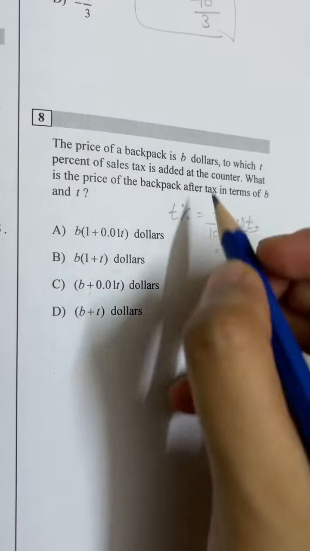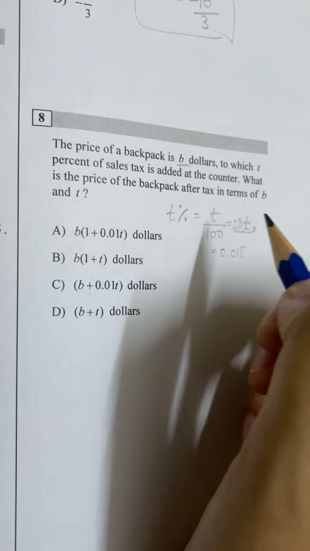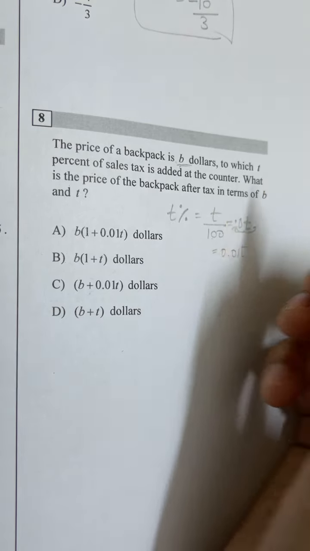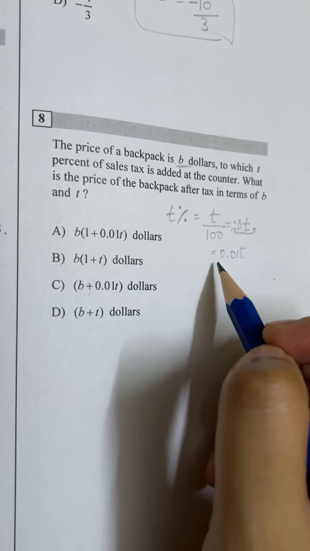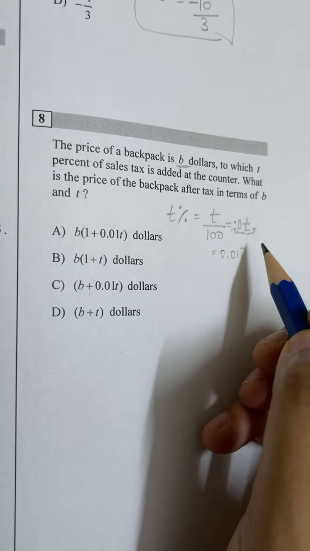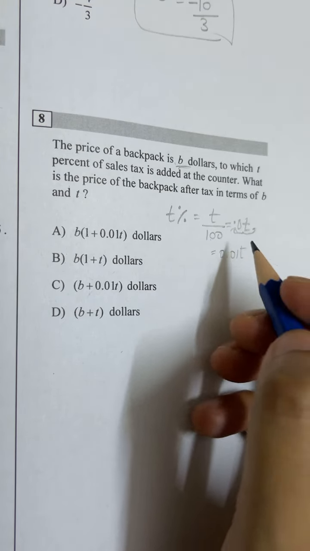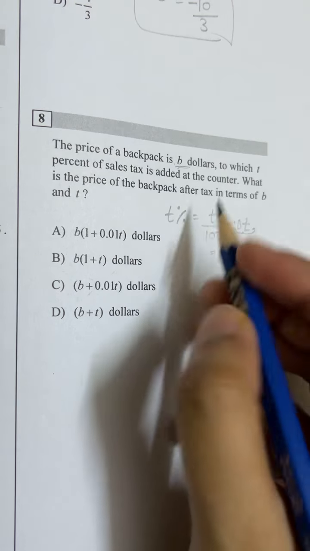The price of the backpack is $B, as you have seen in the question. After adding T% tax, whenever you're adding a percent, it is added to 100%. Always it is added to 100%. That means 100% is one whole, which is that $B.